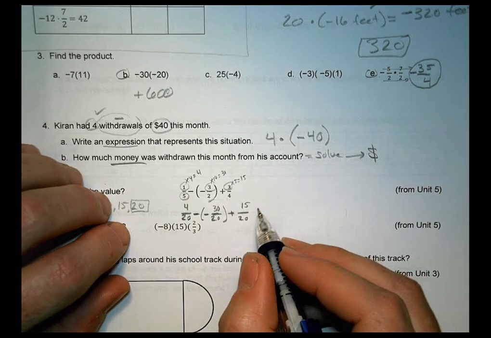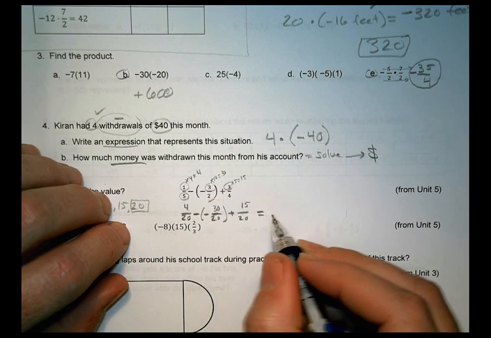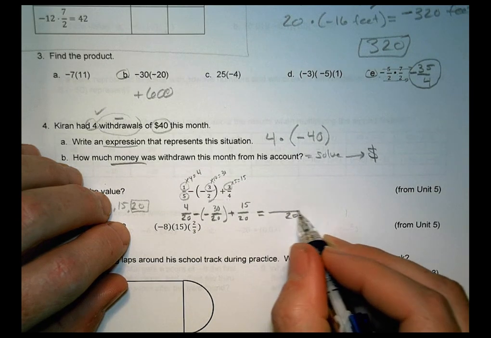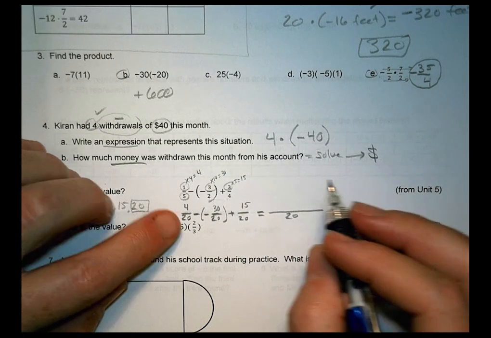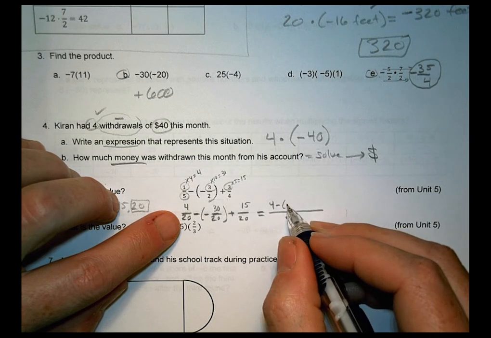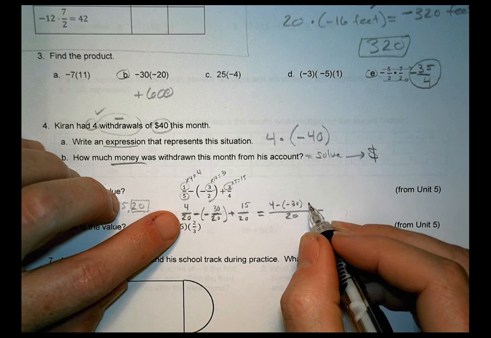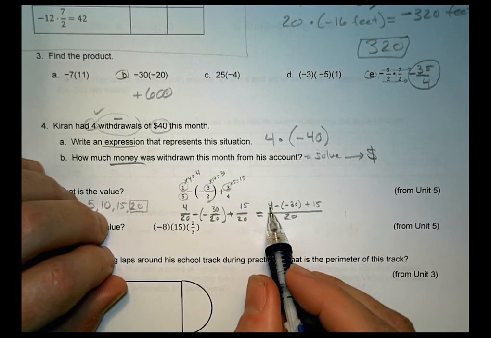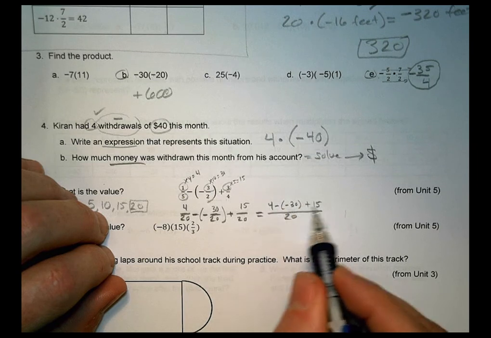All right, that's awesome. So now all of this has a 20 as the denominator, so we can rewrite it like this. A way to think about this is now I have 4 minus a negative 30 plus 15. That's really what I'm doing. It's just that simple part right there is all I'm going to do.